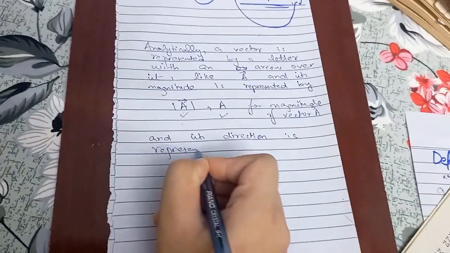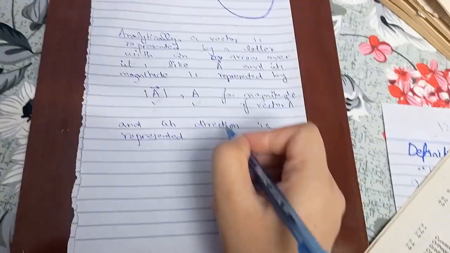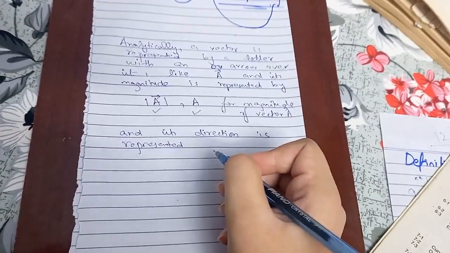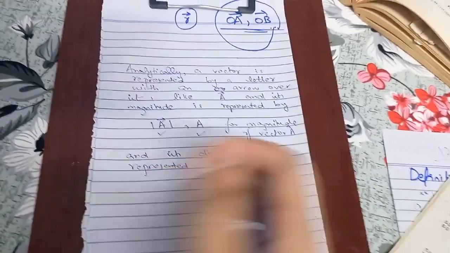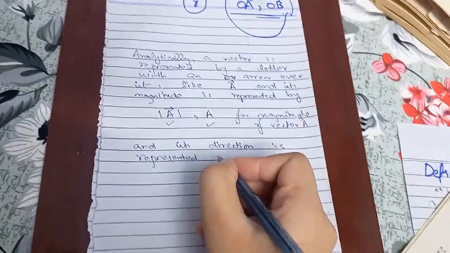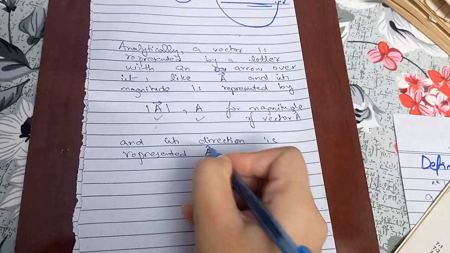What letters can we use to represent it? For direction representation we use unit vectors. So a unit vector is a vector which has a magnitude of 1 but shows the direction of the vector whose unit vector it is. For example, the unit vector of A will be represented by capital A with a hat over it.